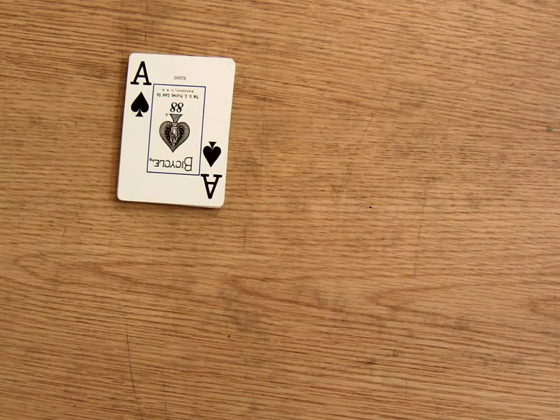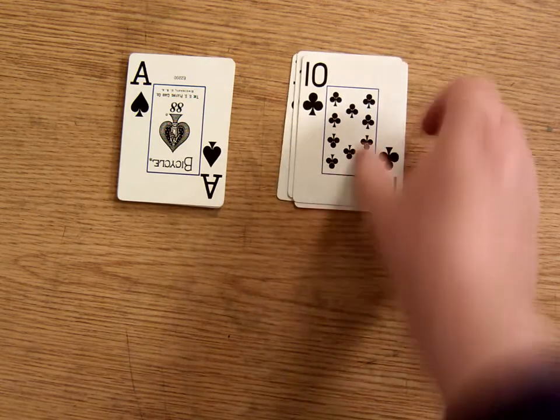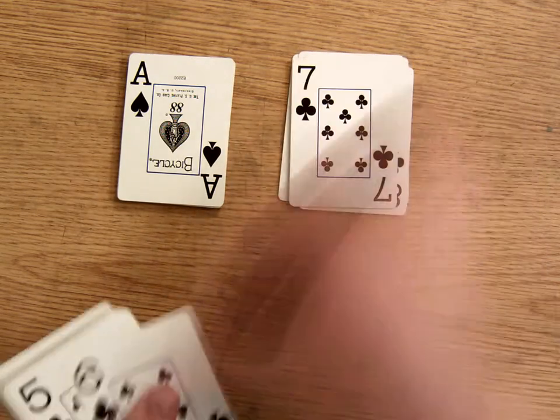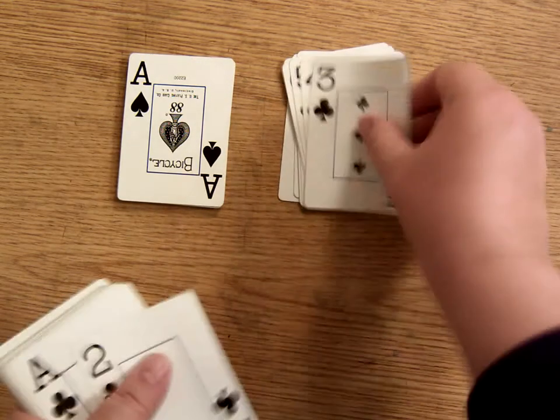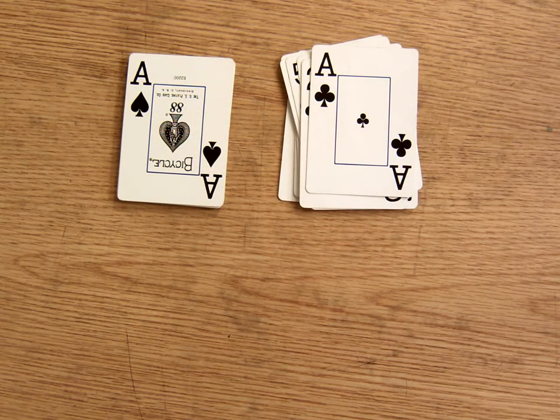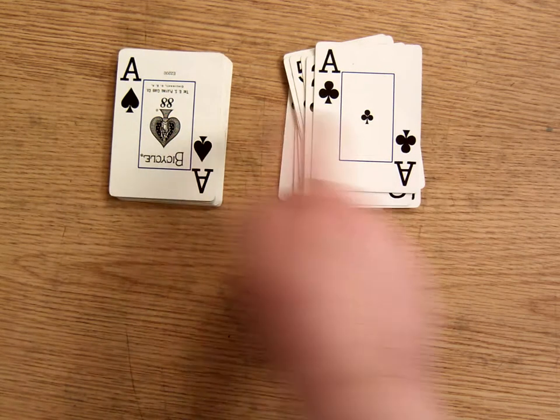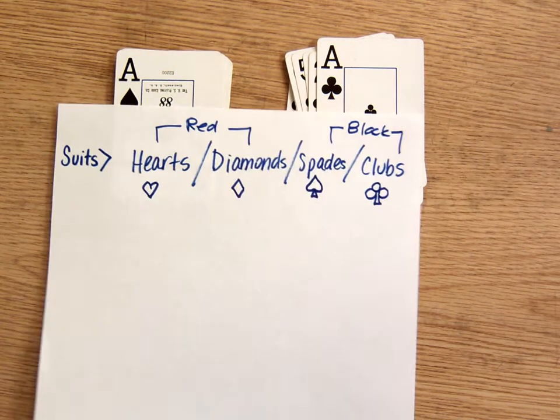That was spades. Let's look at clubs. Remember, spades and clubs are the 2 black ones. So king, queen, jack, 10, 9, 8, 7, 6, 5, 4, 3, 2. There's no 1, but there is an ace. Now we've got 2 suits that are red. These are the only black ones. We've got 2 suits that are black. Remember, that was spades and clubs.